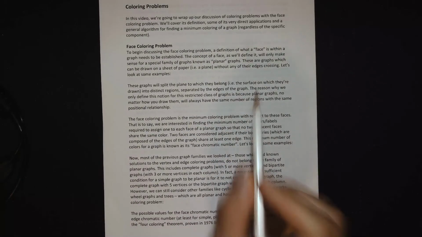Alright, so again, planar graphs are just graphs which can be drawn without any of their edges crossing. So these graphs, planar graphs, will split the plane to which they belong, right? That is to say, the surface on which they're drawn, into distinct regions separated by the edges of the graph. So let's see that.